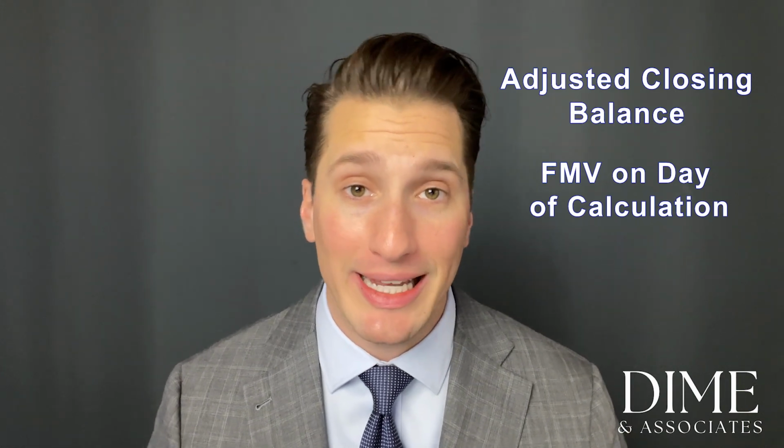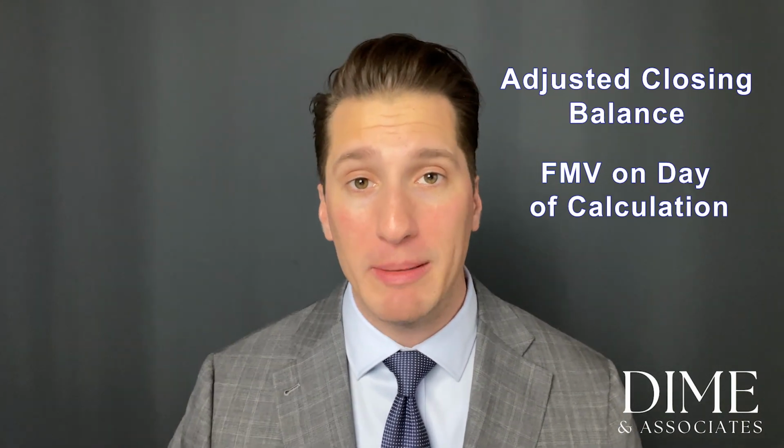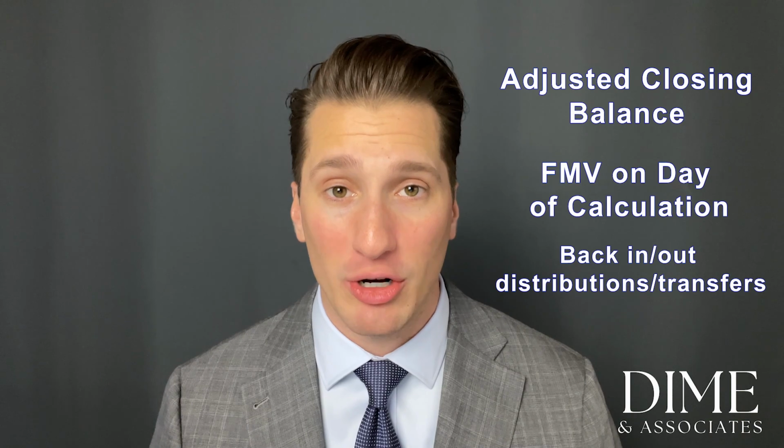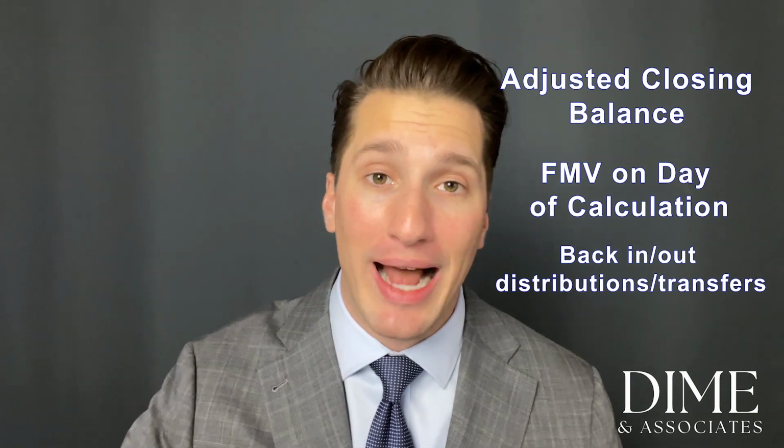Now, if you moved money into this account or out of this account between when you grab the adjusted opening balance numbers and you're now calculating the adjusted closing balance numbers, you'll need to reverse those. So for example, if you took out a distribution from your retirement plan between when you made the excess contribution and today, when you're doing this calculation, you'll need to add back in that previously taken distribution. And vice versa, if you did a Roth conversion, for example, and you transferred money into this retirement plan during that time frame, you'll need to back that money back out for the calculation.